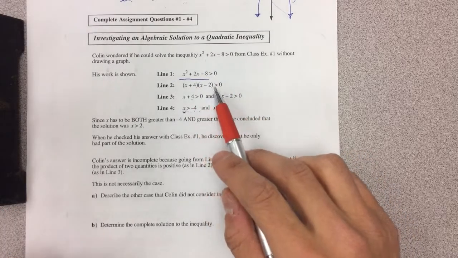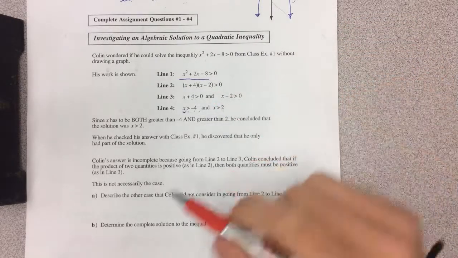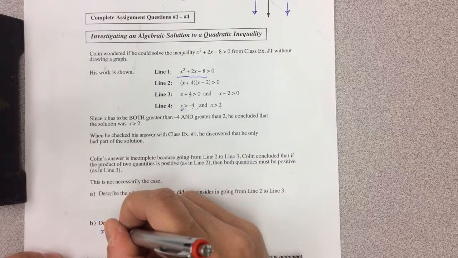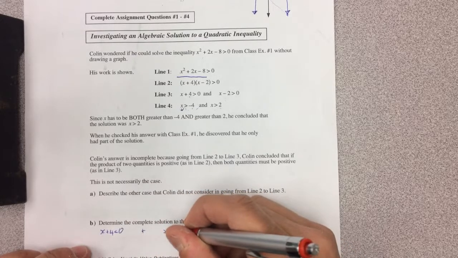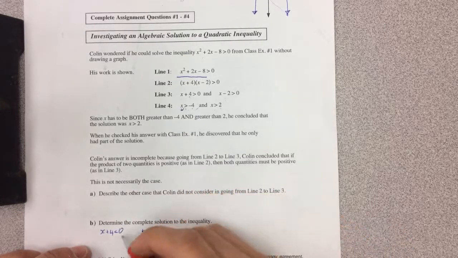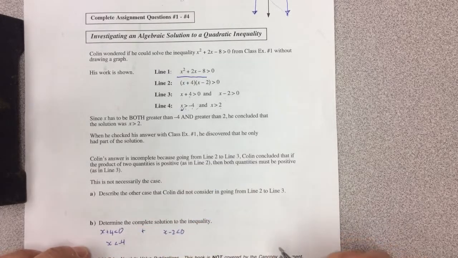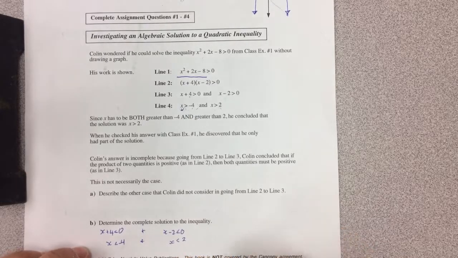Right, so if these are negative products, then he can't make that assumption. So determine the complete solution to the inequality. The complete solution is, if I look at the other scenario where x plus 4 is less than 0 and x minus 2 is less than 0, in which case if I rearrange, then x is going to be less than negative 4, and x is going to be less than 2. And so if this is the case, then it can be either or. X can be less than negative 4 and x can be less than 2.